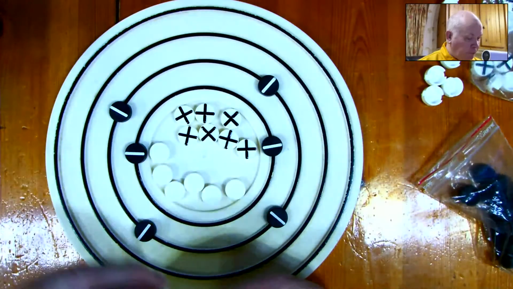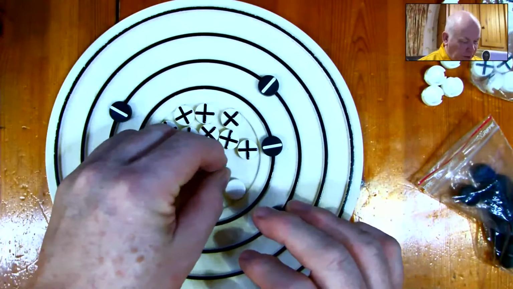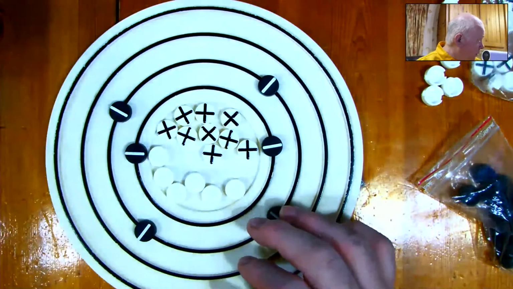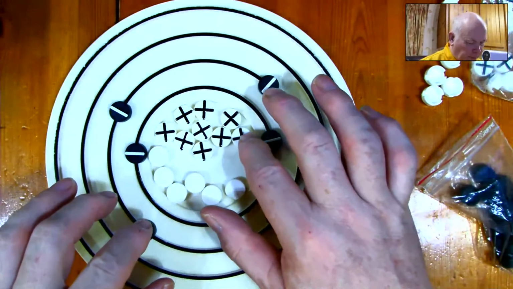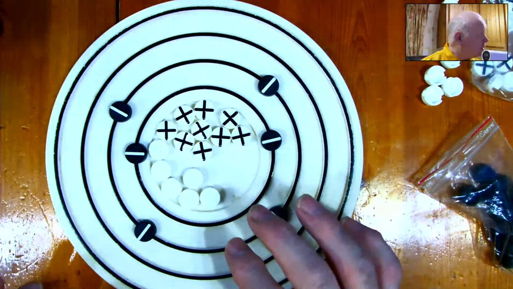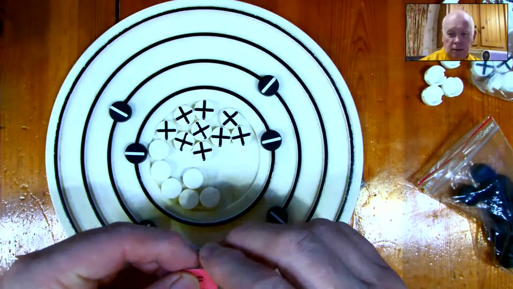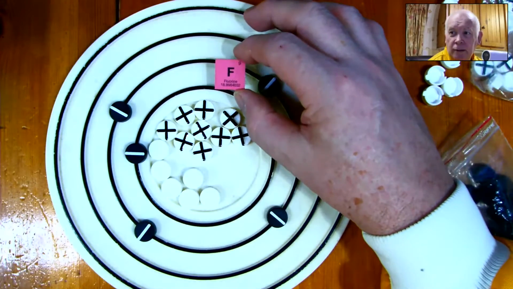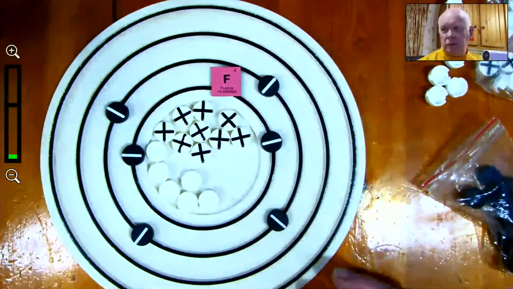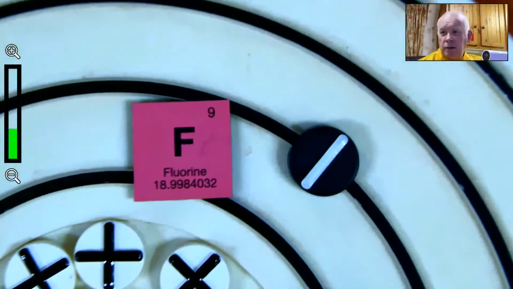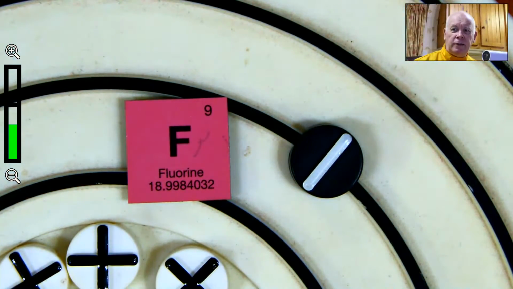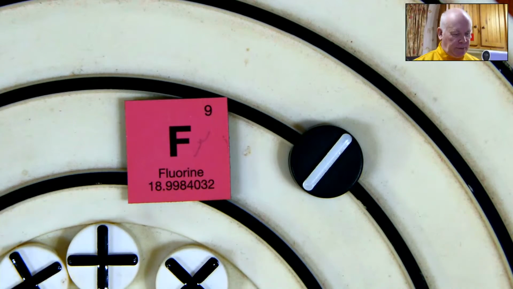And if we look at the periodic table for fluorine, the relative atomic mass is, well, I happen to have one here, and let's zoom in on that. So fluorine is 18.99 to be very accurate.